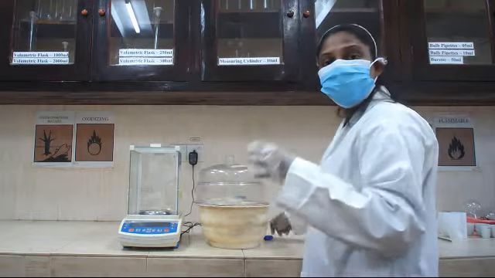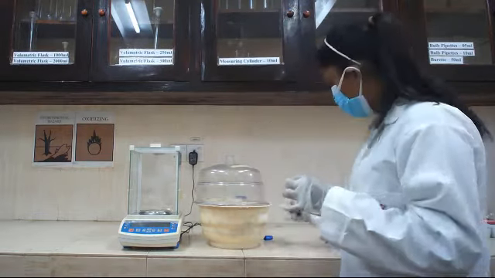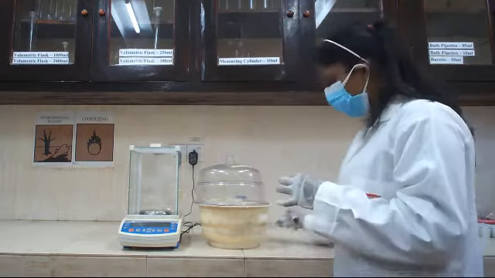label the container like this and take the empty container weight, and note down the weight of the empty container.